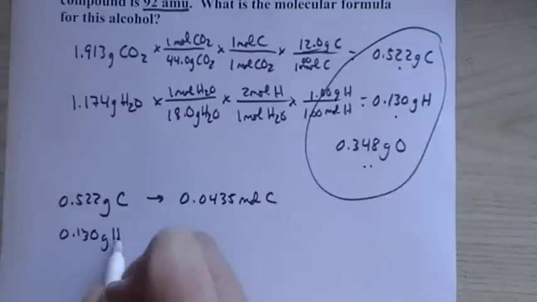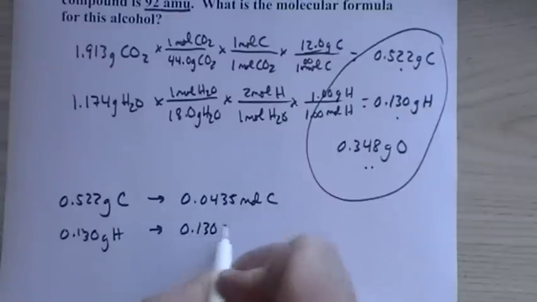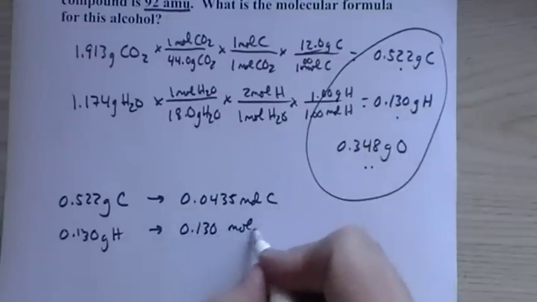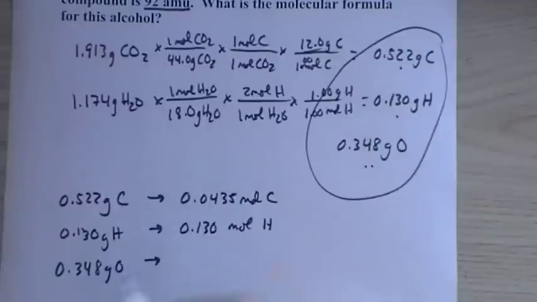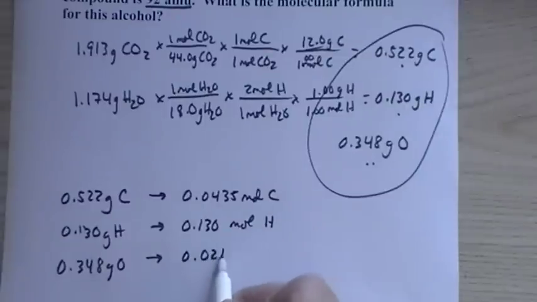0.13 grams of hydrogen is 0.13 moles of hydrogen. 0.348 grams of oxygen, divide by 16 grams per mole, and we get 0.0218 moles of oxygen.